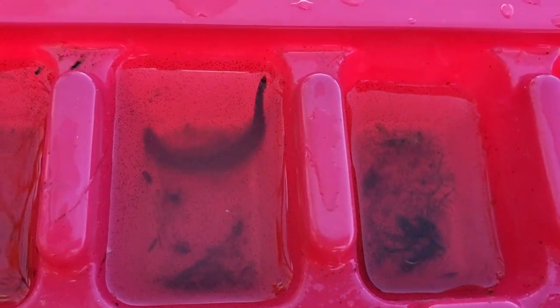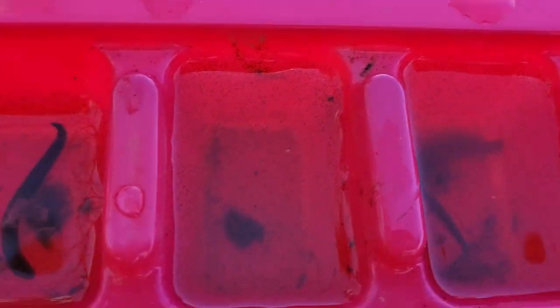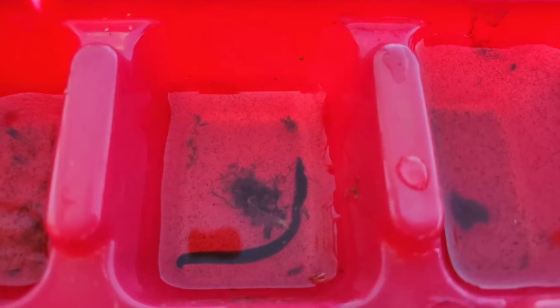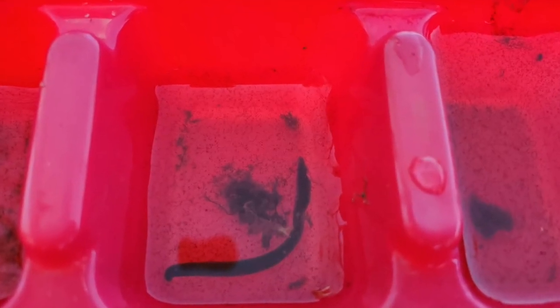Ooh, what kind of creatures did we find here? I see 2 leeches. Leeches are a type of worm. They have suckers on both ends of their body. Most leeches have 3 jaws with small, sharp teeth. They use those teeth to grab onto mammals, birds, reptiles, and fish and suck their blood.